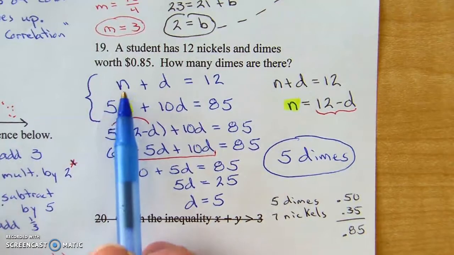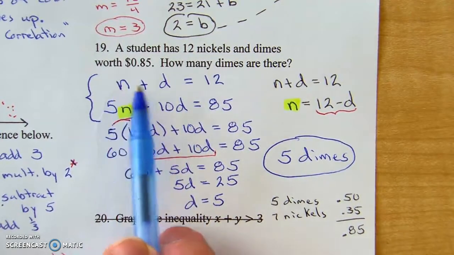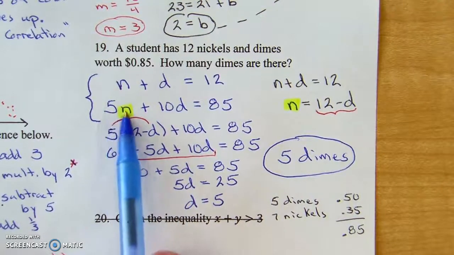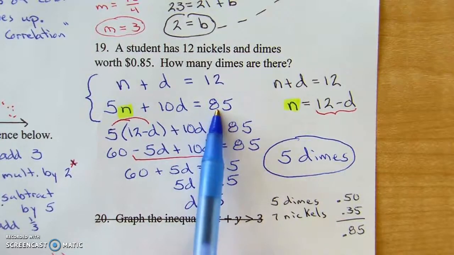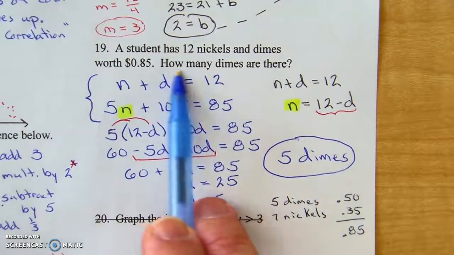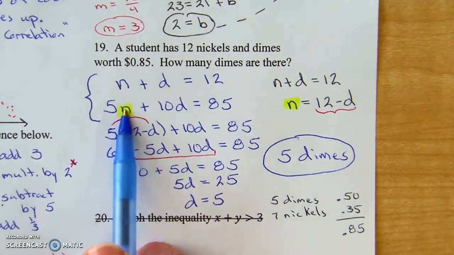So the first thing is, I know that there are 12 coins, and they're made up of the number of nickels plus the number of dimes. That's equal to 12. I also know that nickels are worth 5 cents, dimes are worth 10 cents, and I have a total of 85 cents. So I know this is my system of equations. This is the symbol that we put in for that. Now, it is asking us for the number of dimes. So I basically want n to go away.